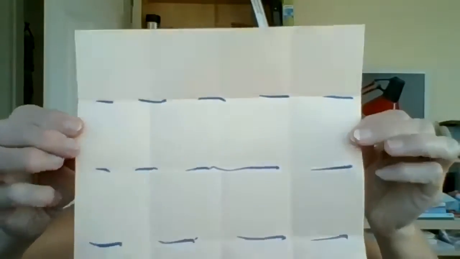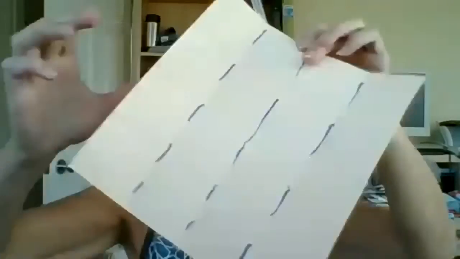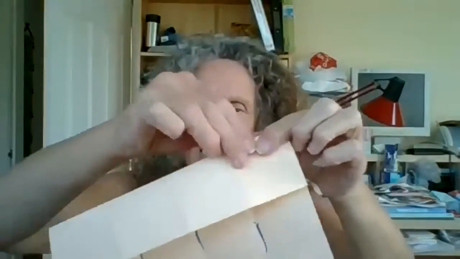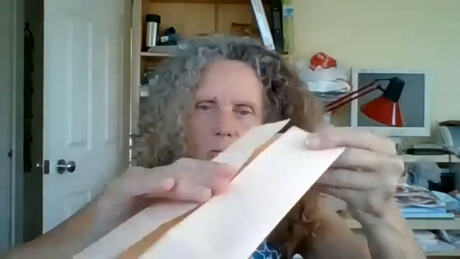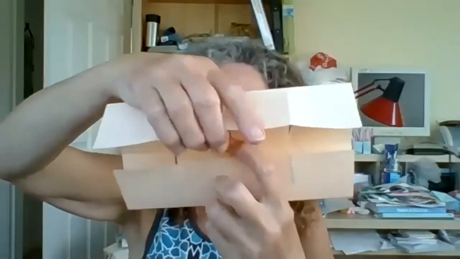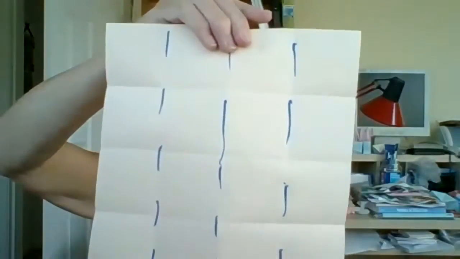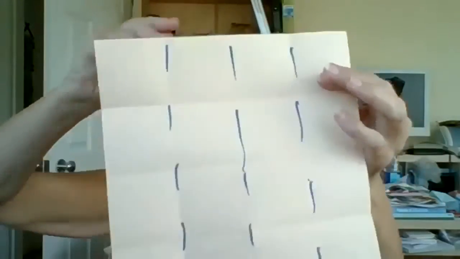Okay, so we've got those 3 folds in, hopefully, and then we're going to turn the paper and repeat. So yeah, again, halfway, open it up and do the other 2. Okay, so now we've got our 4x4 grid, and I'll put in those folds that I've just made.